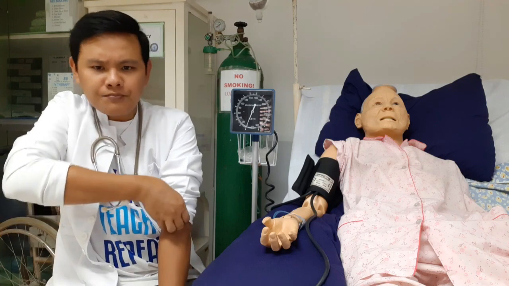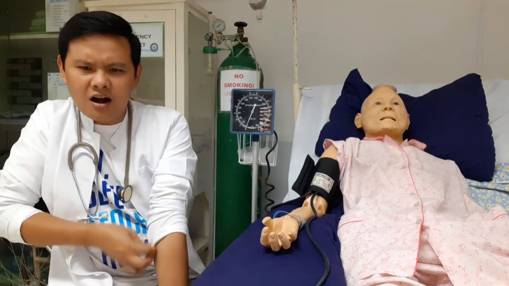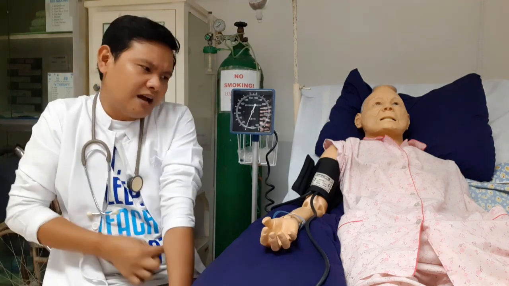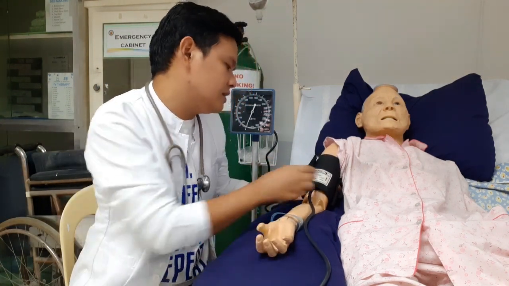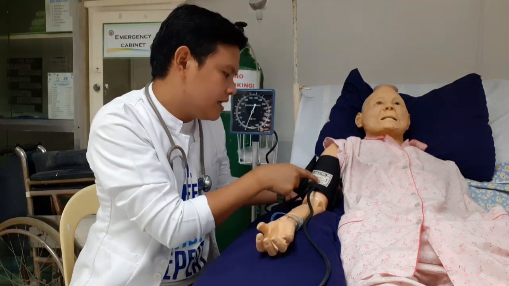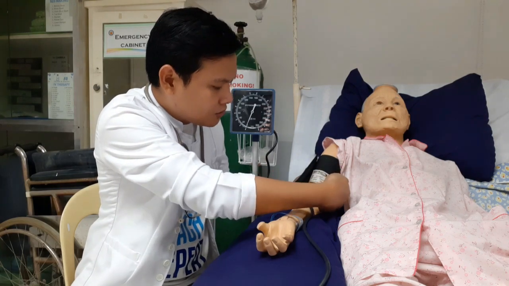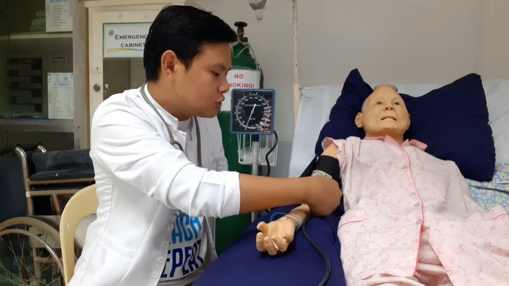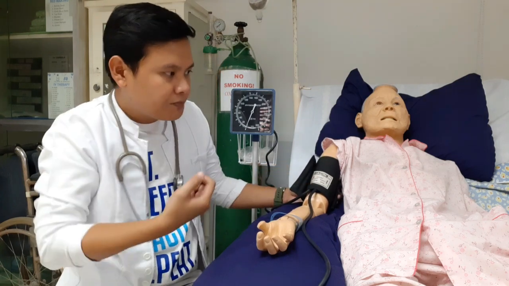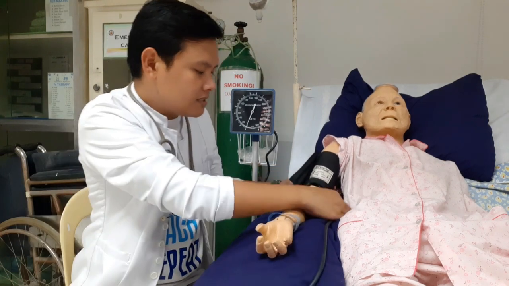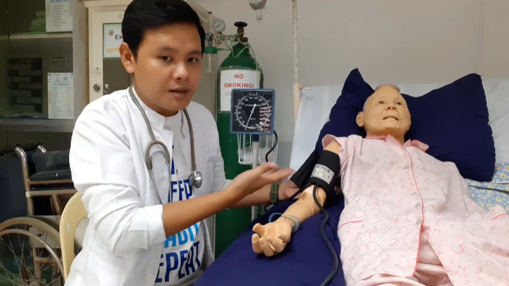Okay, what else? You have to apply the center of the bladder directly over the artery. As you can see here, madali naman malaman yun. Ayan, artery, right arm, dapat andito yung brachial. Now, if you're going to use the left arm, ito yung arrow, kailangan nakalocate dun sa may brachial artery. So that's how you put the BP cuff.